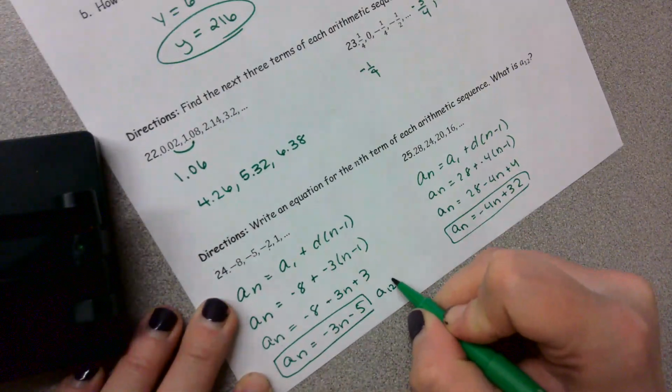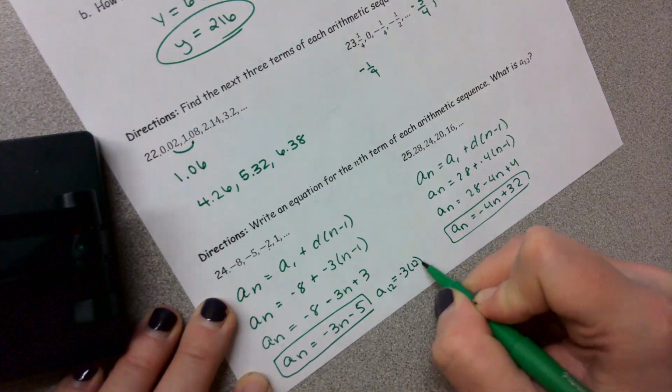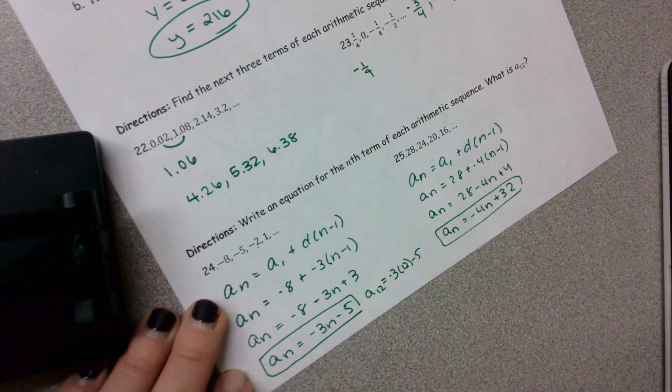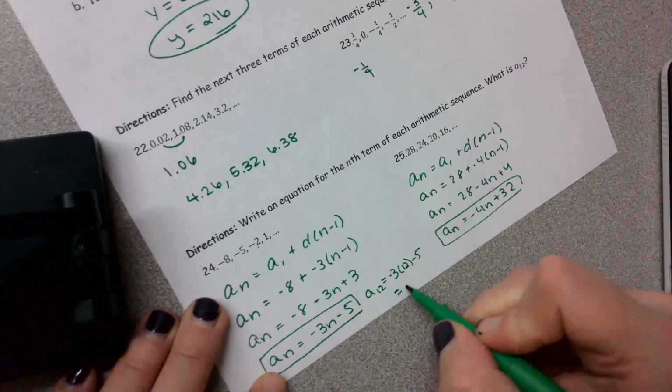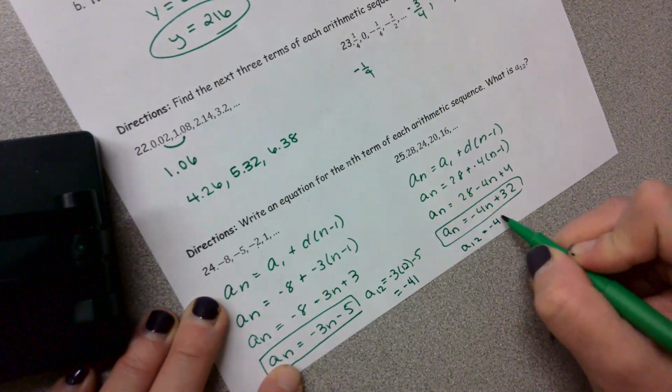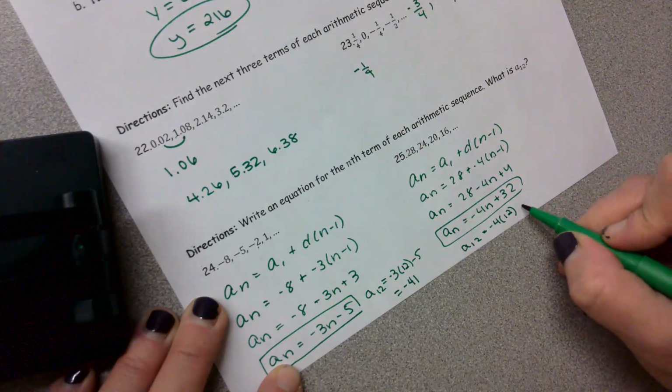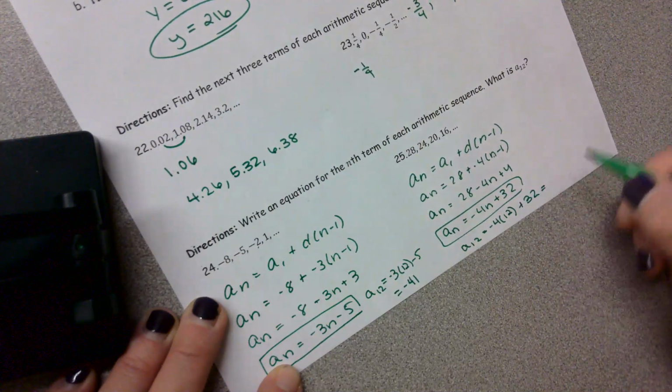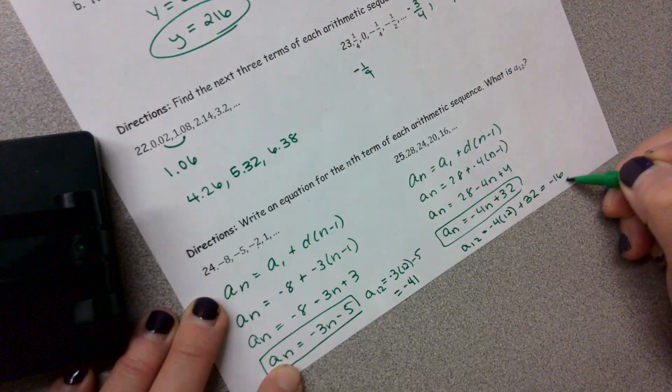So if I substitute 12 for n, negative 3 times 12 minus 5 is negative 36 minus 5, which is negative 41. And here, the 12th term would be negative 4 times 12. Negative 48 plus 32 would be negative 16.